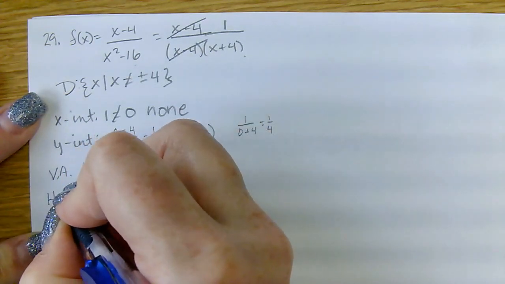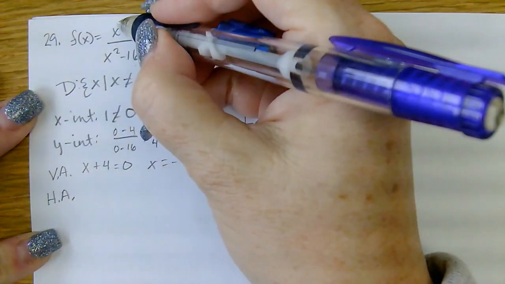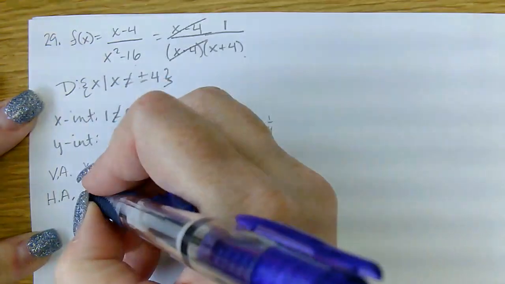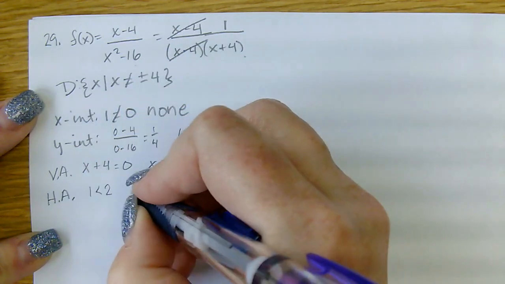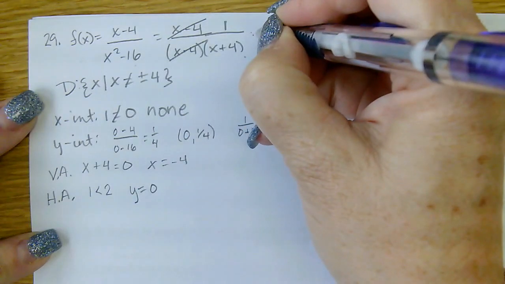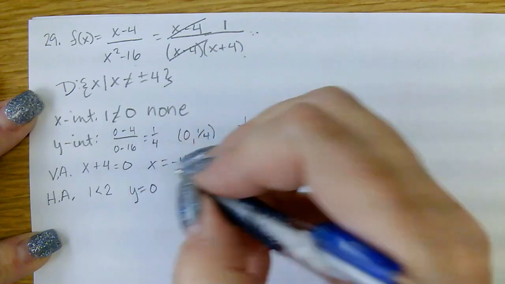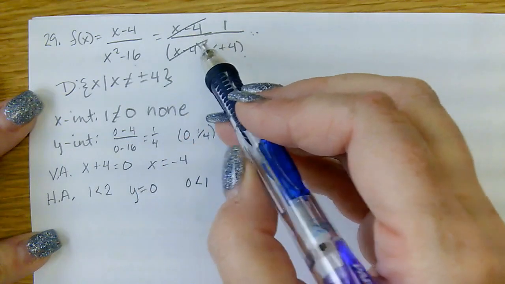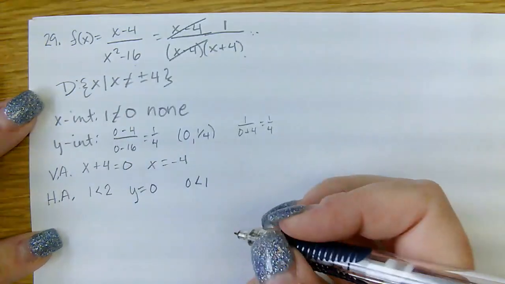My horizontal asymptote, again, this has to do with the y, so I can go back to the original. My degree in the original numerator is 1. My degree in the original denominator is 2, so 1 is less than 2, so y equals 0. Now if I use the reduced, I would have 0 is less than 1, so it's still y equals 0. And again, if you had multiple quantities, you would have to multiply them out to get those. So that's why I go back to the original.